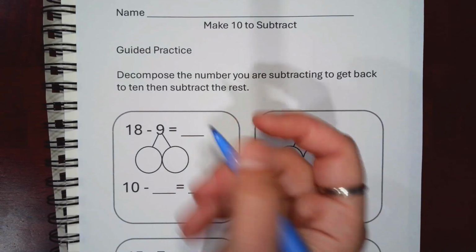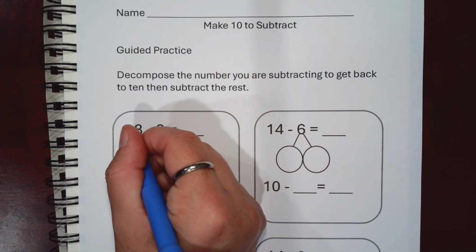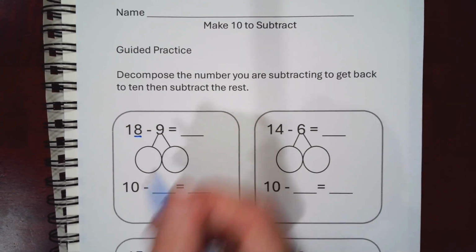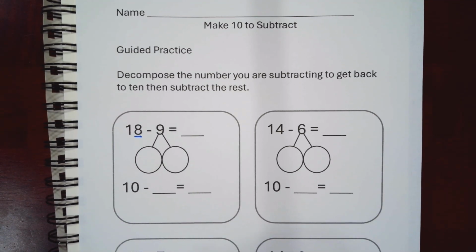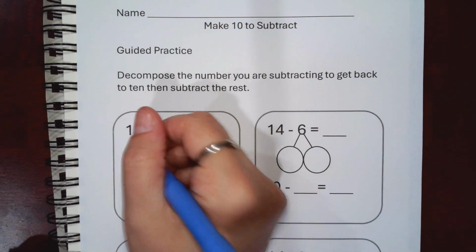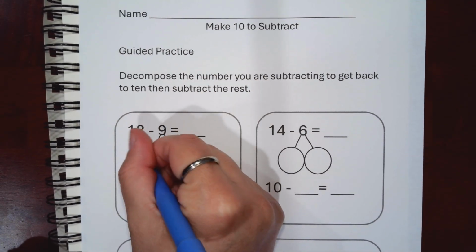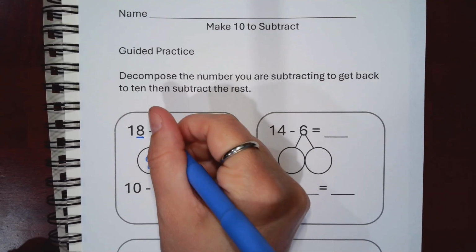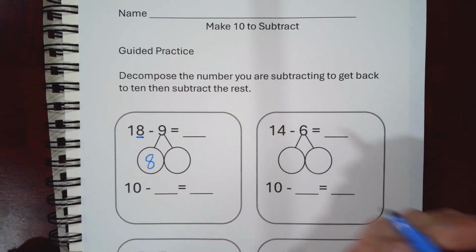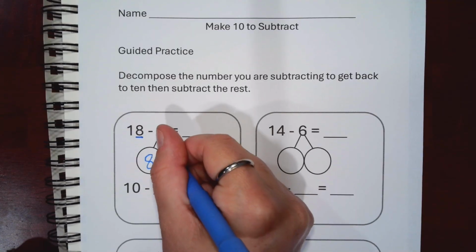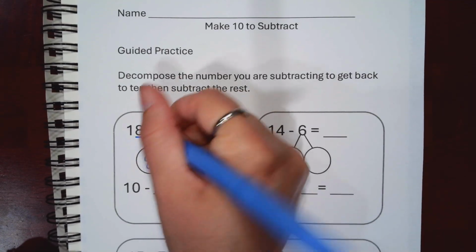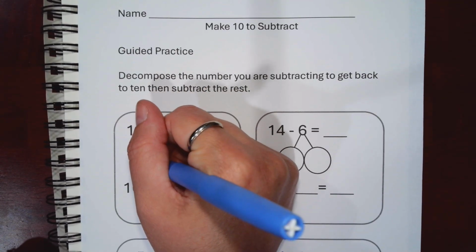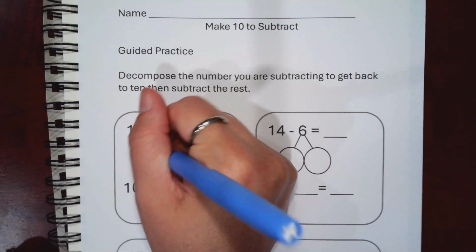So what you want to do is look at the ones place. The ones place is going to tell you how many you have to go back to get to that 10. So I know I need 8 to get back to 10. By pulling the 8 out of the 9, how much do I have left? I have 1. So I broke this 9 into 8 and 1.